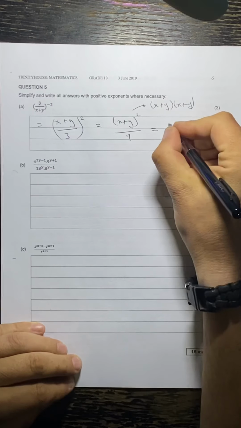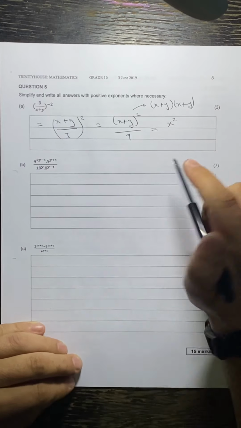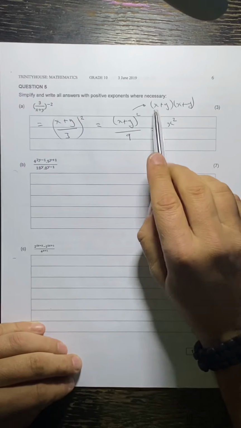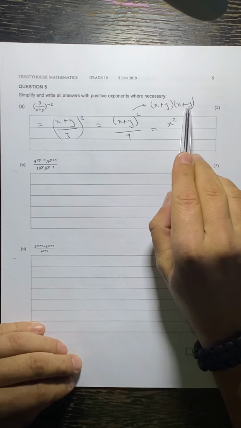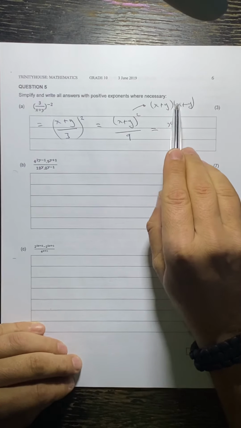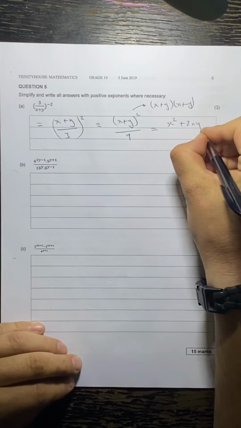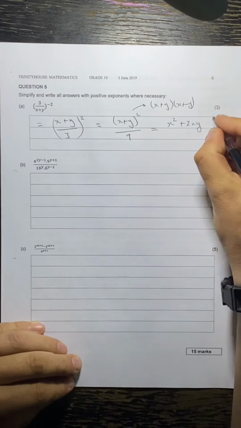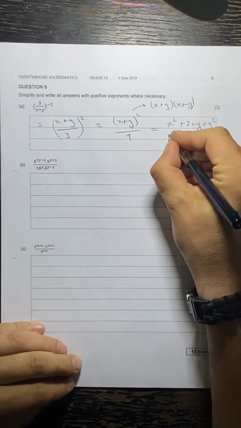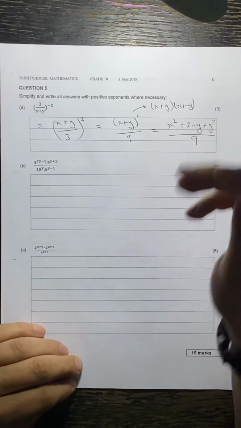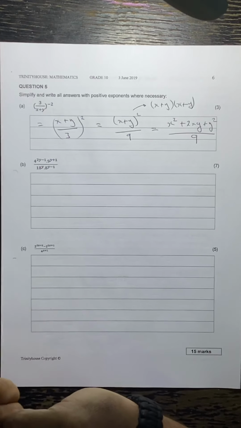So the first will give us x squared. Now guys, I'm just going to miss a step here, but I'll show you what I do. That times that will give us xy. That times that will give us xy. So we get plus 2xy. And then if I do the lasts, we get plus y squared all over 9. And that's the solution for that one.